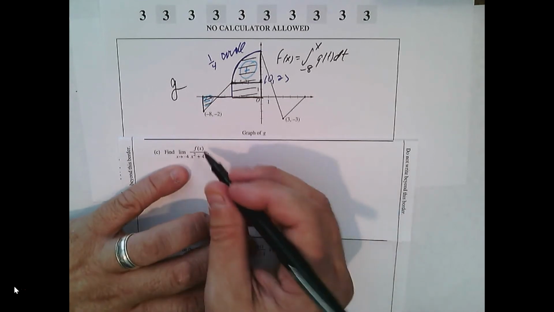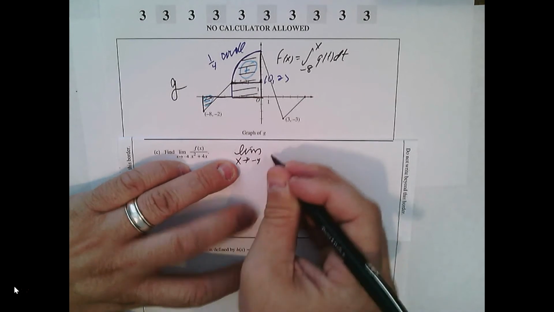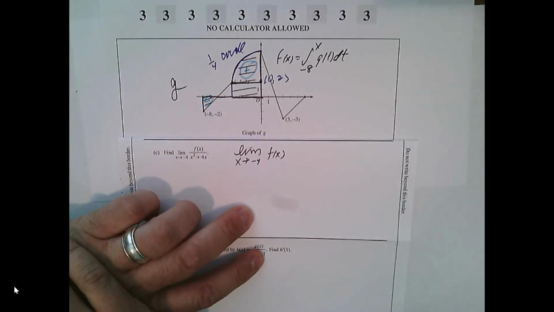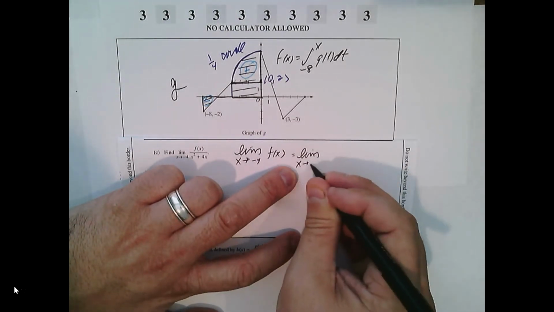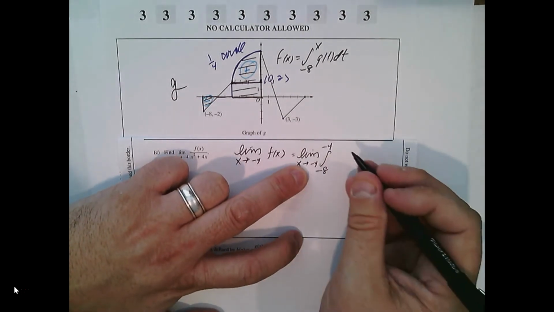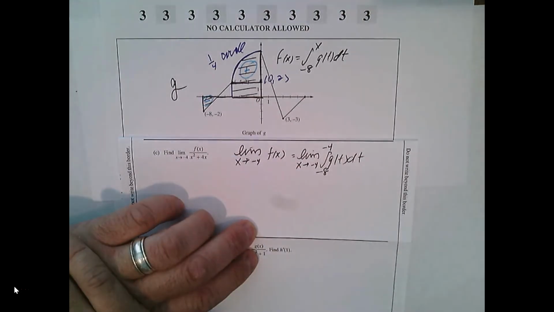What I'm going to do is look at these parts separately. What's the limit as x approaches negative 4 of f of x? This is the limit as x approaches negative 4 of the integral from negative 8 to x of g of t dt.